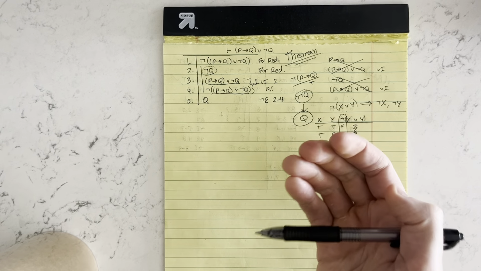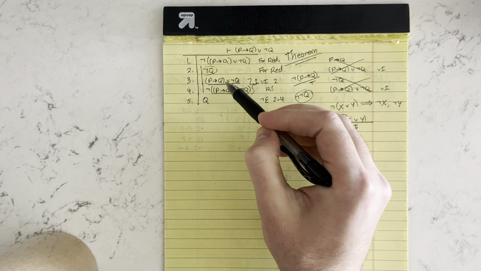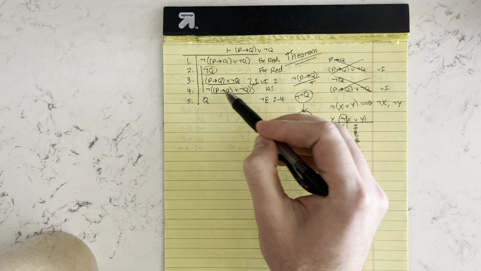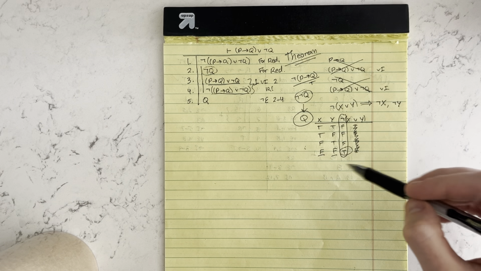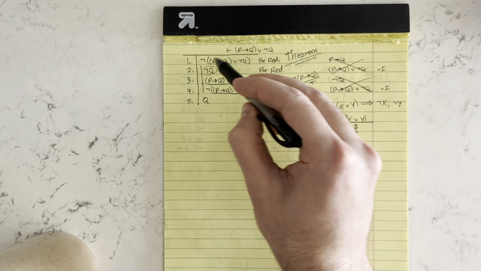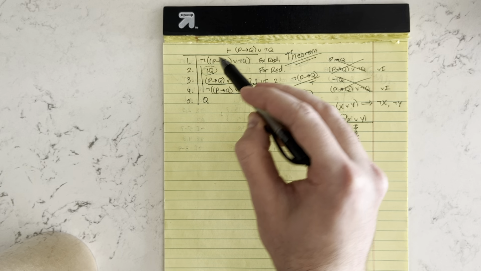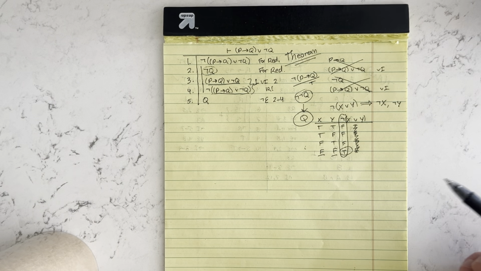Because not Q is not possible right now, right? Not Q would lead to this contradiction right here. So therefore Q is true. And all this business was me looking at this sentence and using that to guide what my next assumption was going to be. Okay.